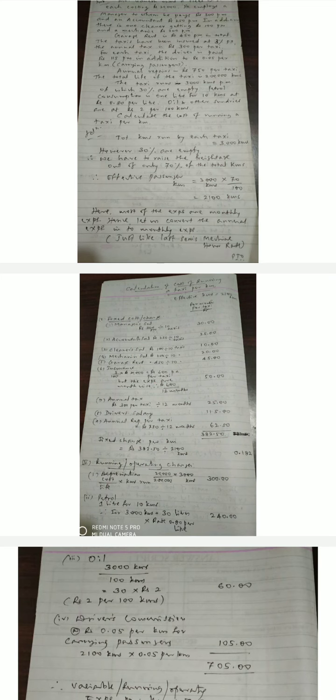So, though 3000 kilometers is the total running of the taxi per month, 30% of the total kilometers covered run empty. In the sense, we have to recover the freightage out of the balancing 70%, wherein the passengers travel or hire the vehicle.